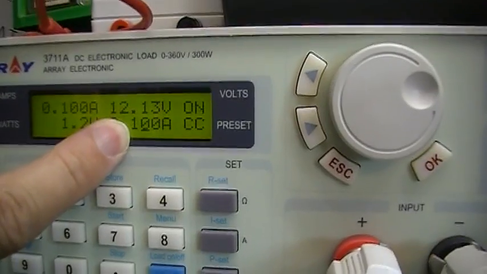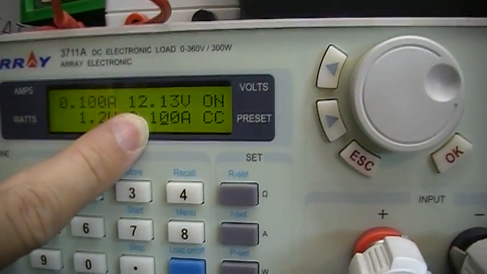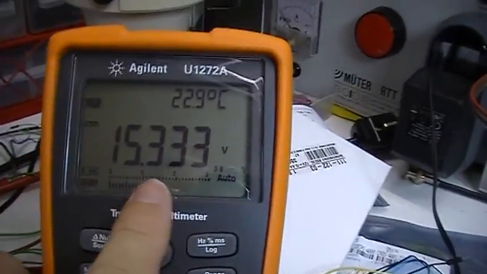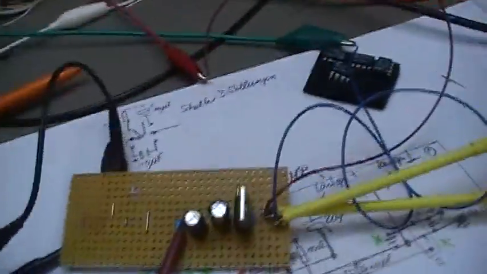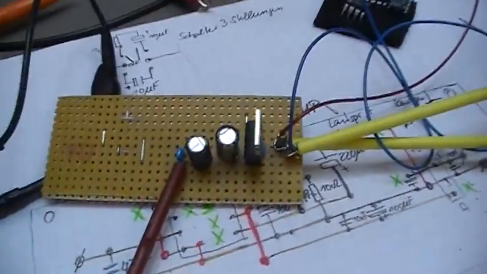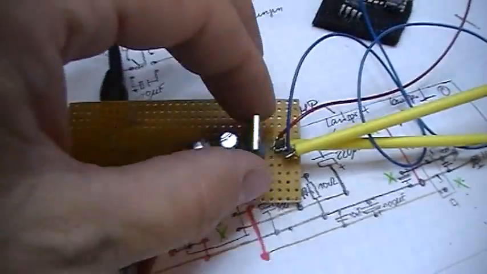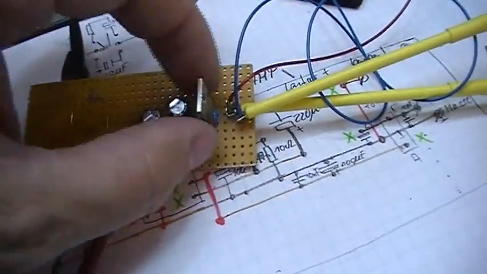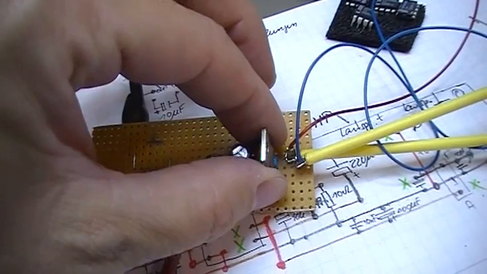Our output voltage is still 12 volt, so that is fine, and input voltage is 15.3. So that is quite nice. Everything is working. I just want to check the temperature, the typical finger probe, you know.